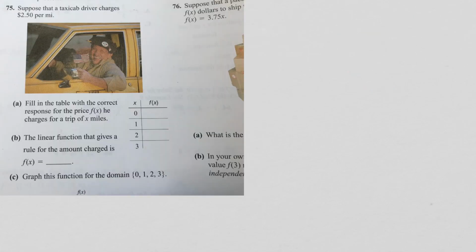Okay, if this taxi cab driver is charging $2.50 per mile, then 0 times 2.50 is 0. 1 times 2.50 is $2.50. 2 times that is $5. 3 times that is $7.50. The linear function that gives a rule for the amount charged is 2.5x. Graph this function for the domain 1, 2, and 3.